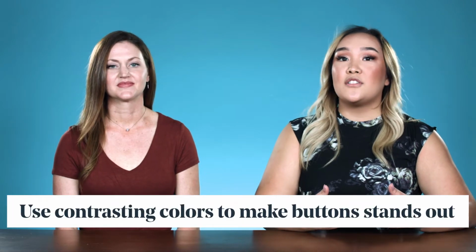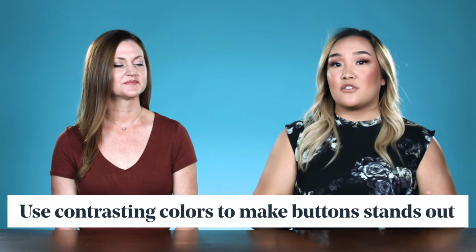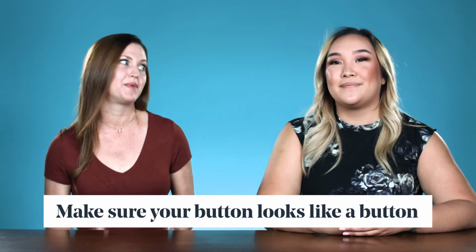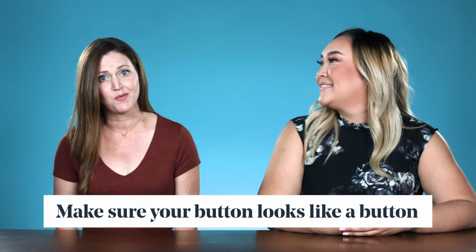Now let's talk button design. Always use contrasting colors so the button stands out and really pops off the screen. But don't choose a color that's too loud and crazy that it clashes with your color scheme. And this may sound obvious, but make sure your button looks like a button. So don't get too fancy with your design.